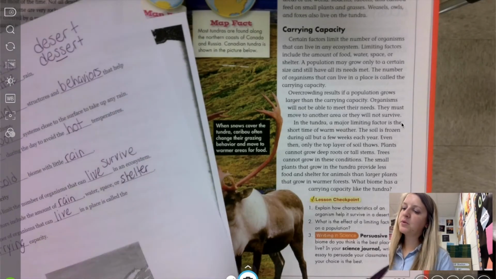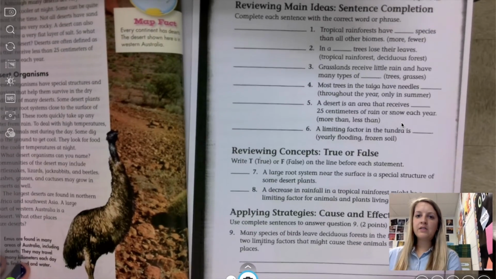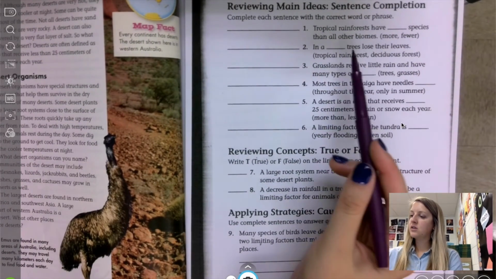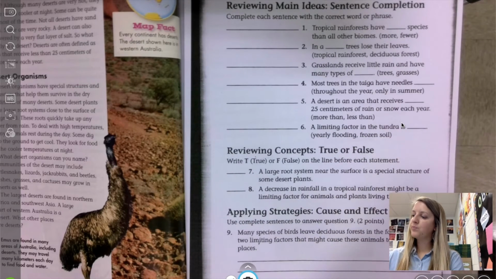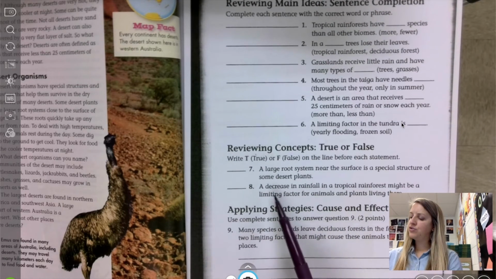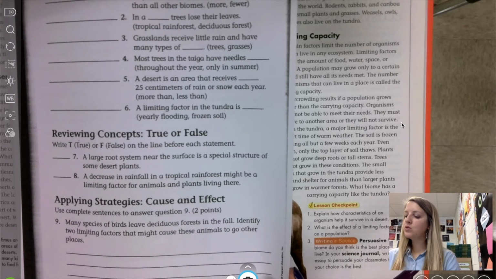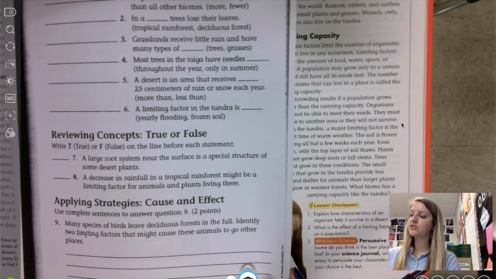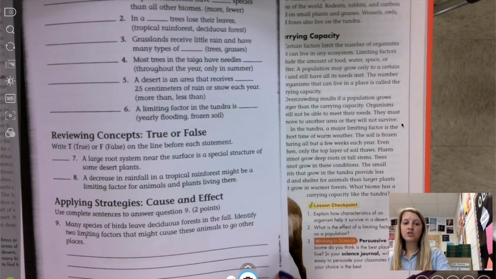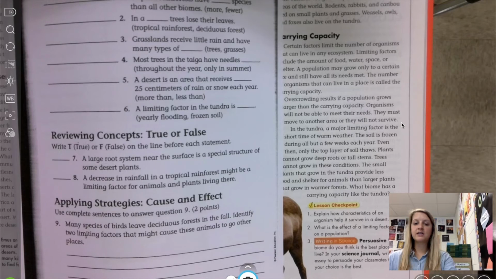So your notes should be complete, and then you can go ahead and go out to your worksheet. The worksheet is going to have different questions about the biomes that we went through, and then 2 true and false. The bottom question asks, many species of birds leave deciduous forests in the fall. Identify 2 limiting factors that might cause these animals to go to other places. So this is similar to the weather in Wisconsin, why animals go down south for the fall or for the winter, and all that it's asking you is 2 reasons why they might go to the south.